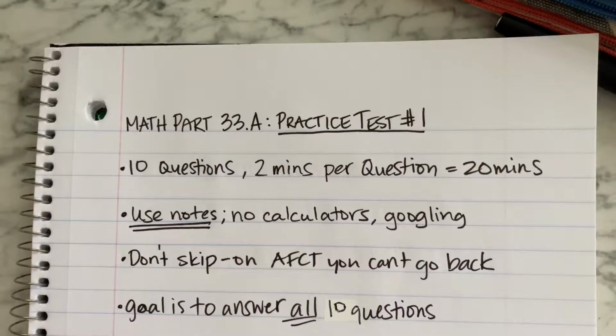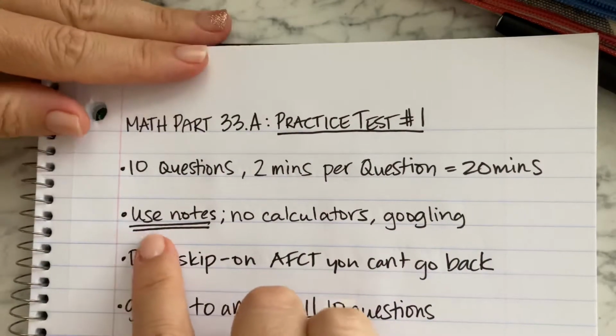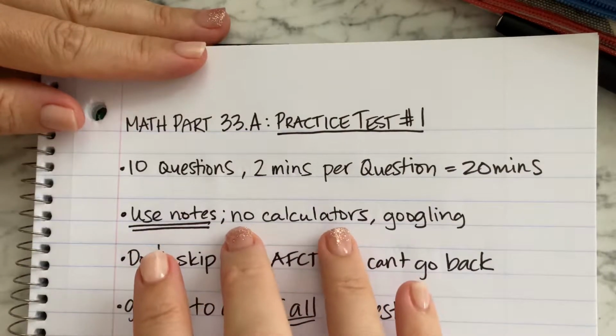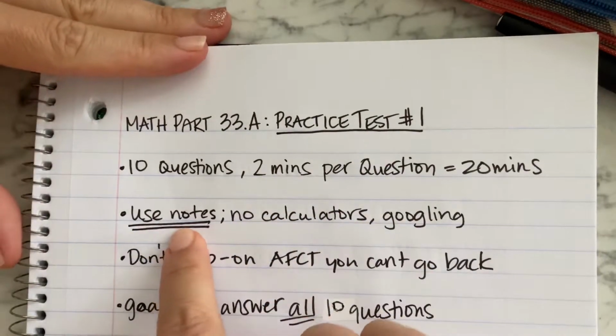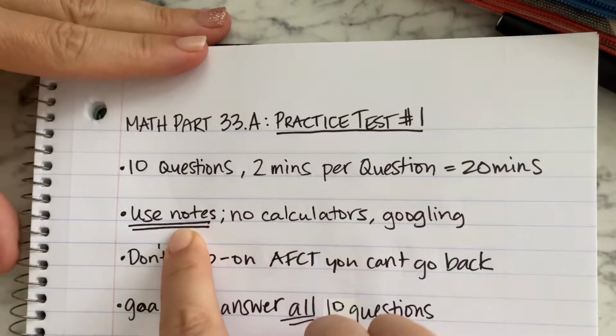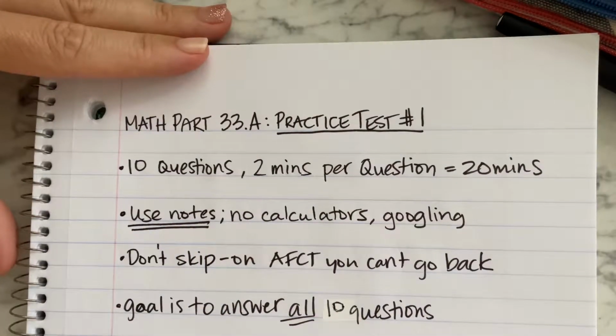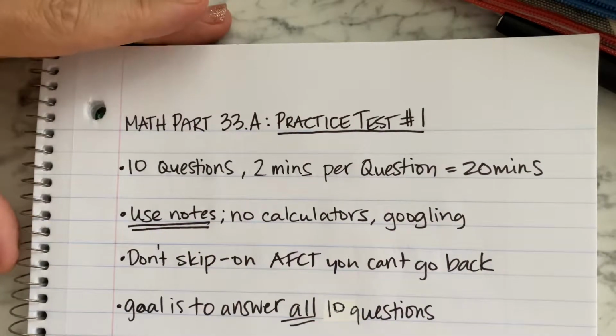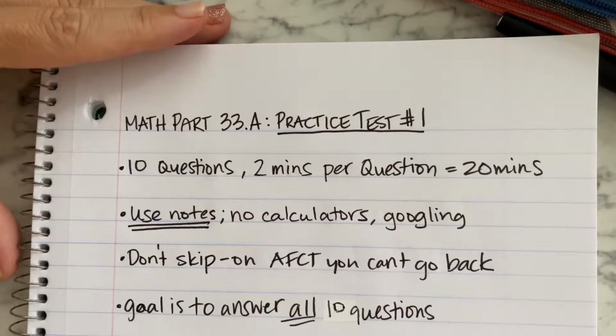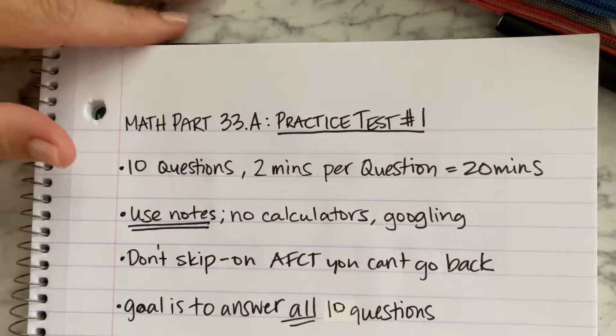Here are the rules with doing this test. You're not going to use any calculators, you're not going to Google, but you can use your notes as much as you need. That includes maybe a multiplication chart. If you want to try it without your notes, by all means, you do you, but I would suggest trying it with your notes for your first practice test.